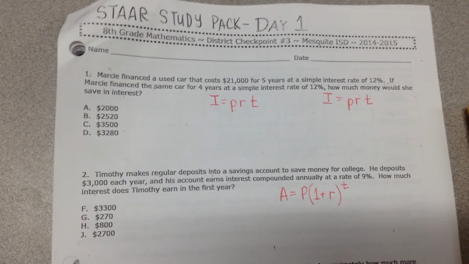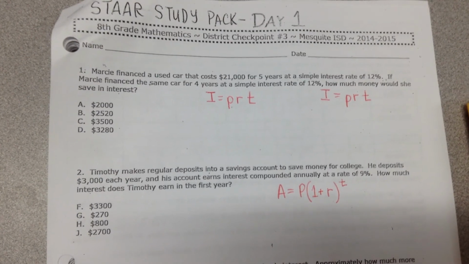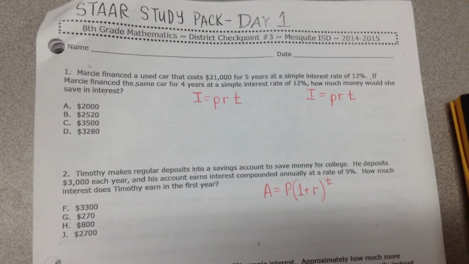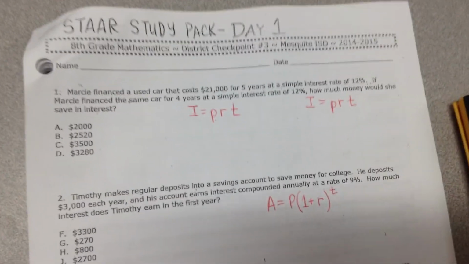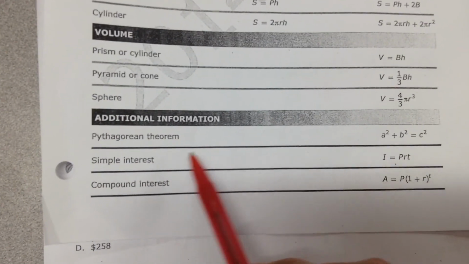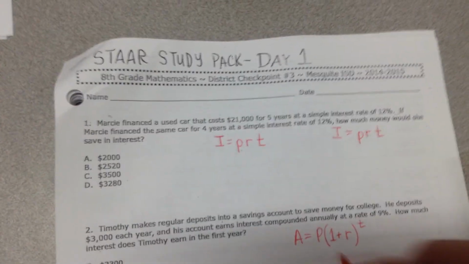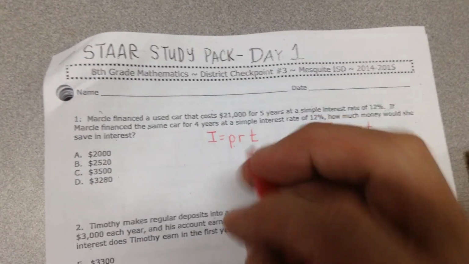Okay, so first question, I'm probably not going to read over all of it, but basically this is a person who financed a car for either 5 years or 4 years, and although this is not a real thing, simple interest was what was used. So we've looked at our formula chart, which again, those formulas for simple interest are right here at the bottom, and it's right there. So I equals PRT. The P is the money, the R is the rate as a percent, and the T is time in years.